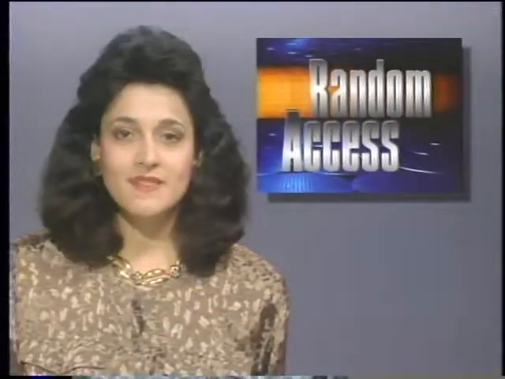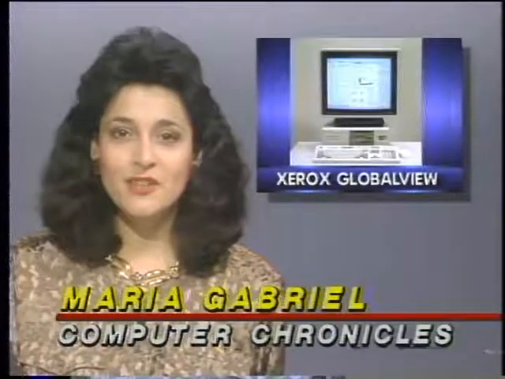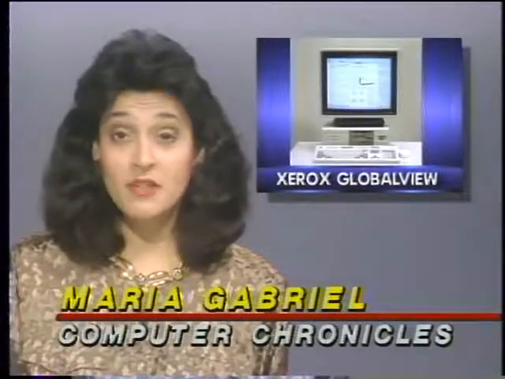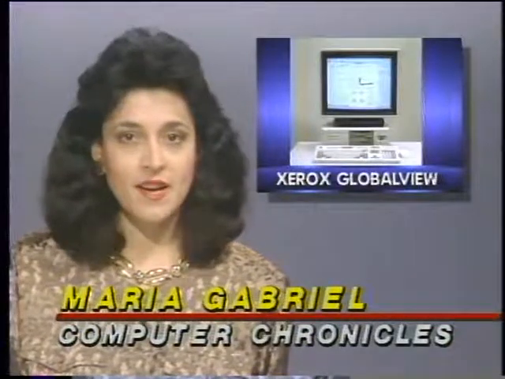In the random access file this week, Xerox has announced a new PC desktop operating environment called GlobalView. This is the first time the famed Xerox PARC Group has introduced a product for the PC platform. GlobalView is a combination hardware and software product designed for PC networks. It uses an icon-based graphical interface.